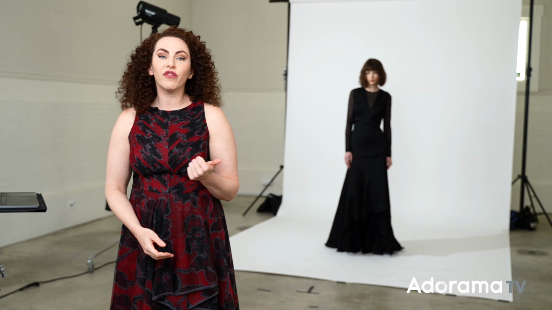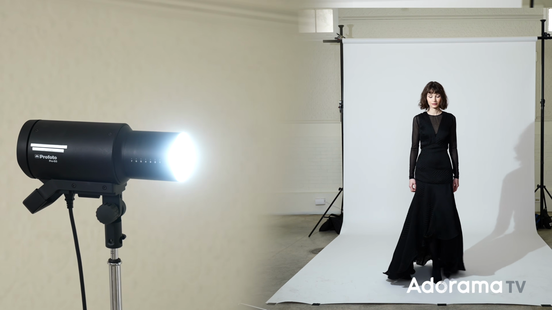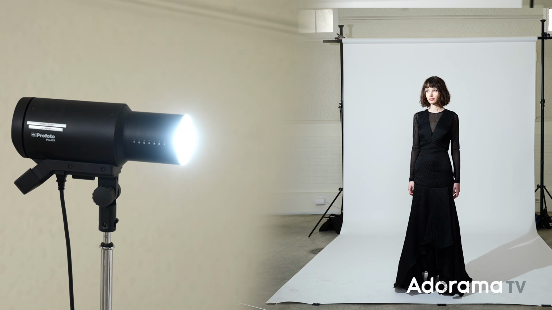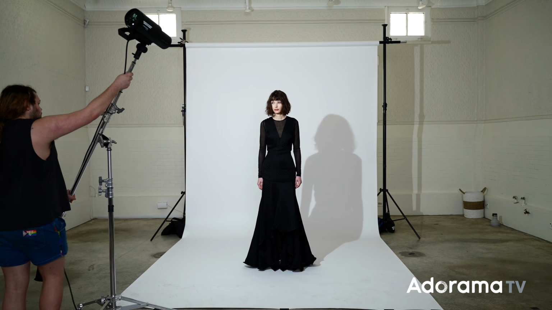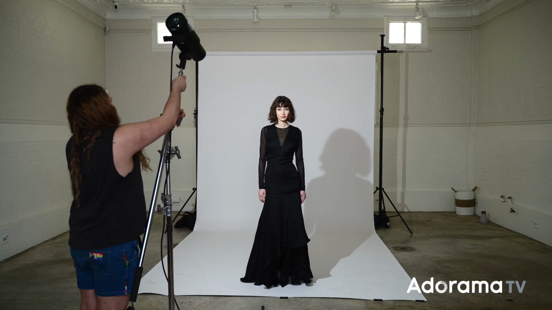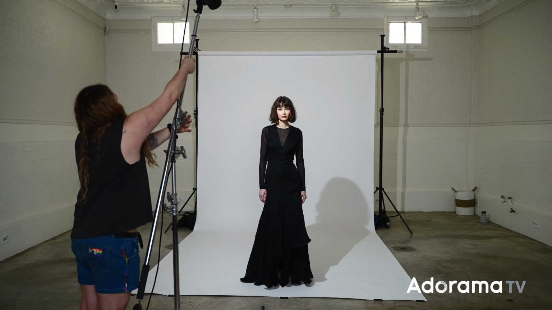So when I'm shooting, typically what I do is I grab the modifier that's giving me the quality of light that I want. Then I move my subject as far away from the background as I can if the shadow is distracting. And then I make little tweaks to the position of my light side to side and up and down to kick the shadow out of the frame.